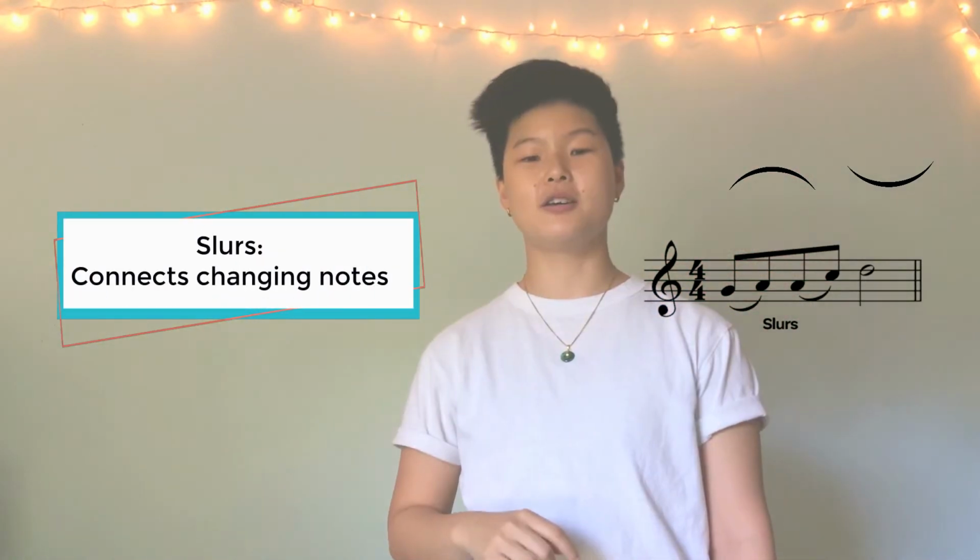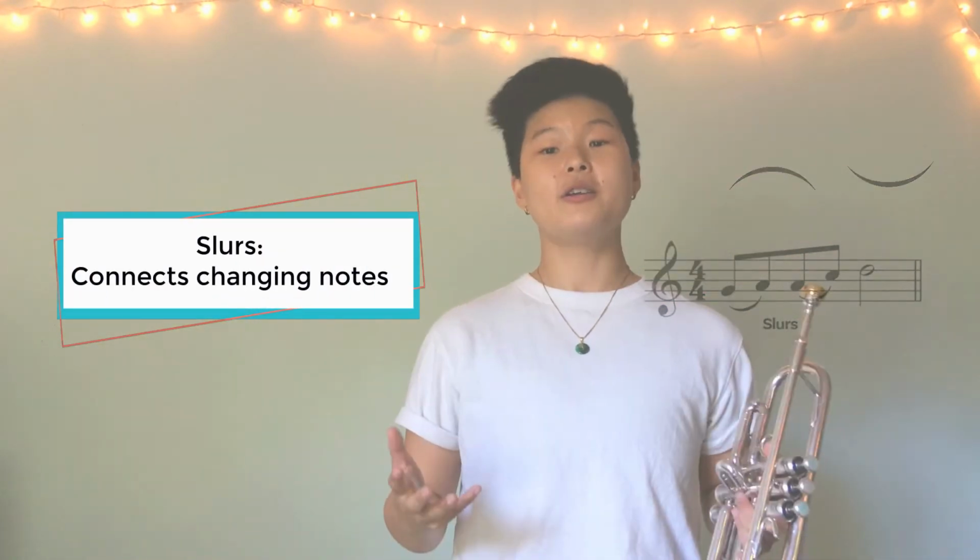So a slur and a tie look very similar. It looks like this. It's a line that goes under or over the notes on your page. When a note isn't slurred, it means you're going to tongue it. Do you remember how to tongue? That's how we articulate the notes in our music.